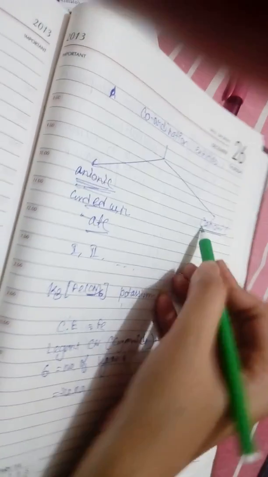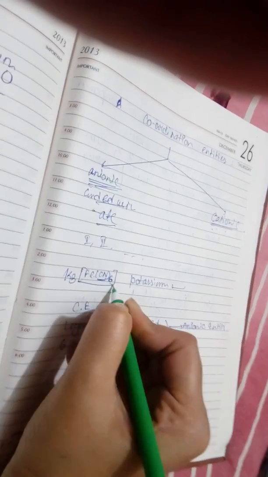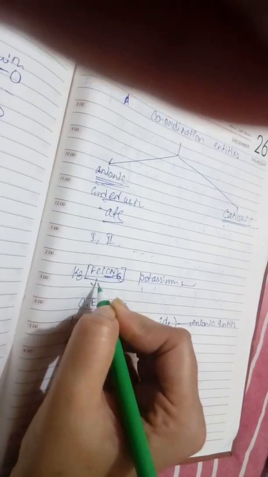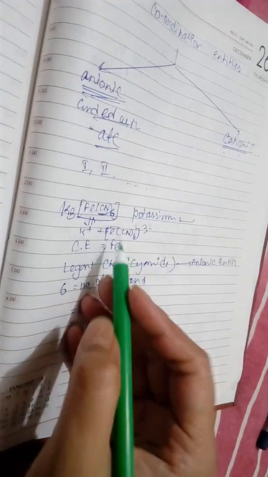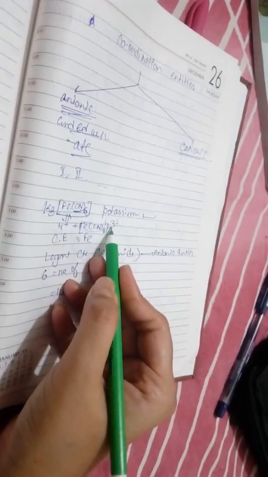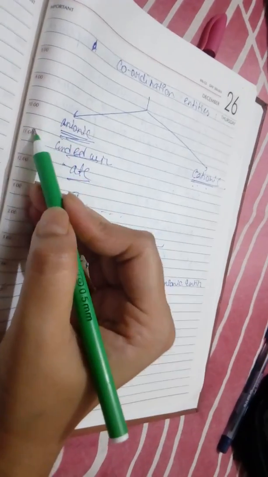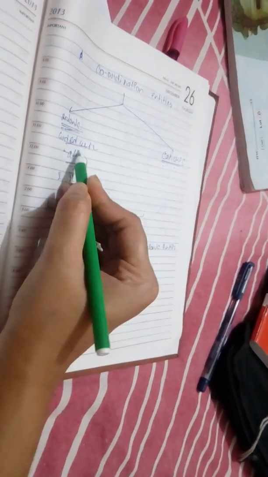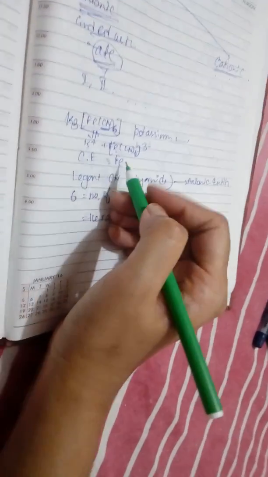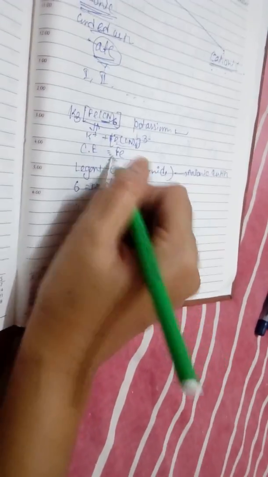Now, coordination entities are of two types: anionic coordination entity and cationic coordination entity. If [Fe(CN)6], if I dissociate this, we will get K+ and [Fe(CN)6]3-. Here the coordination entity is 3-, that is an anionic entity. So if the coordination entity is anionic, then at the end of the coordination entity the term -ate will be added.